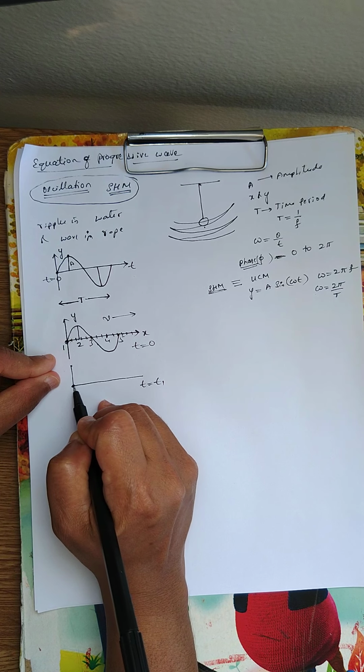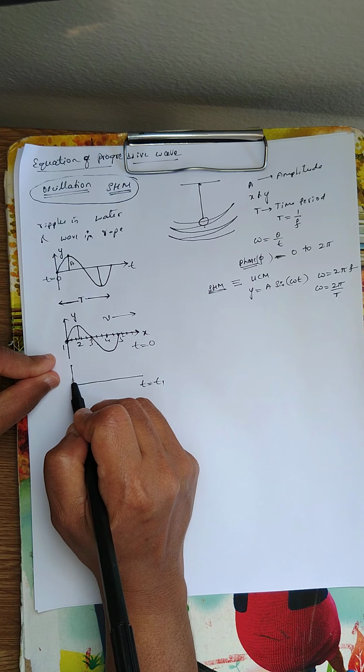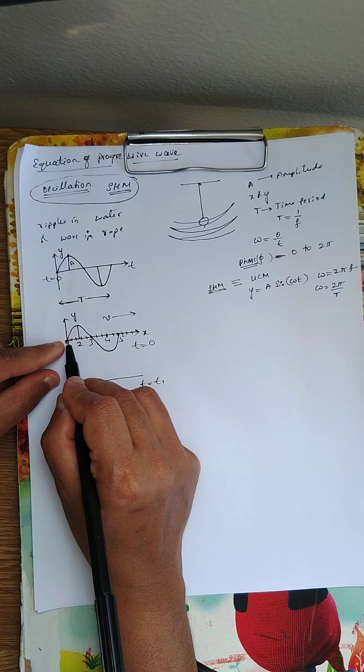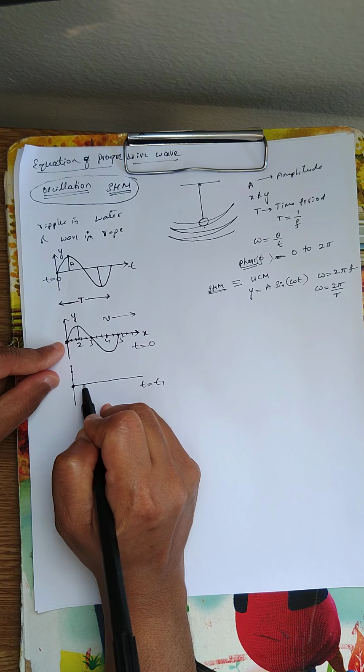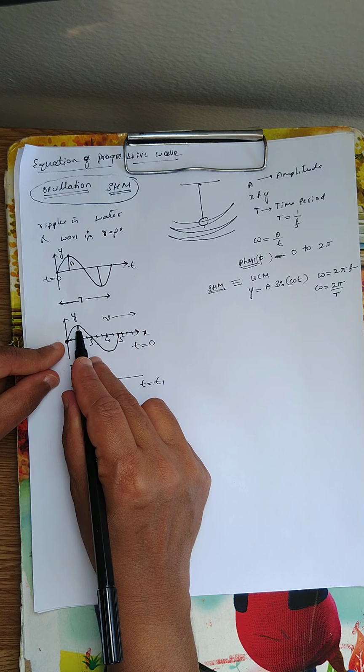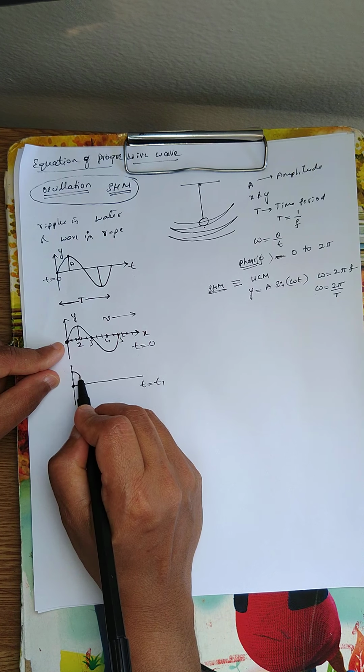Now the first particle is having some vibration. It can go to the positive extreme. When it goes to the positive extreme, the next particle will come back from the extreme position to the mean position.